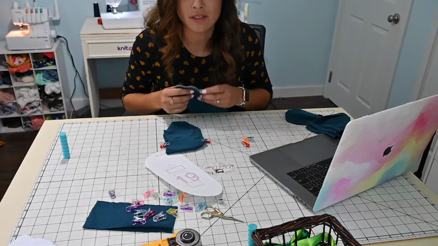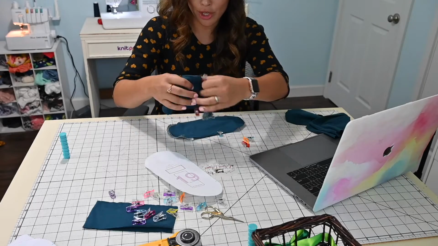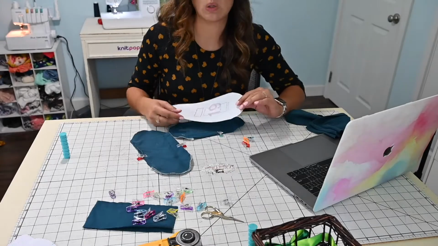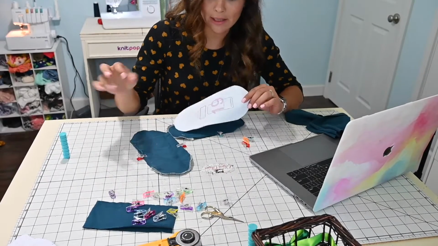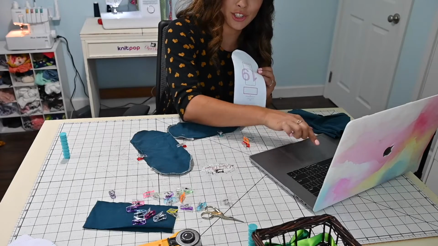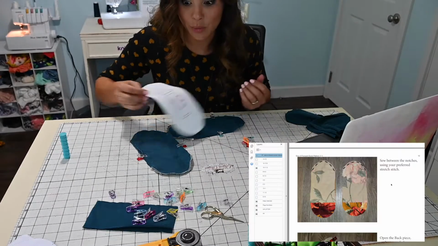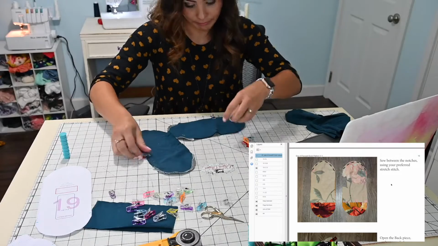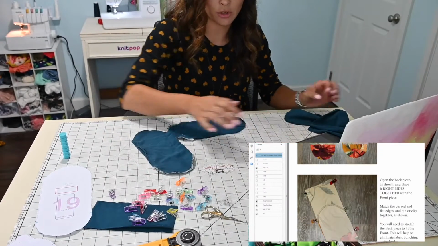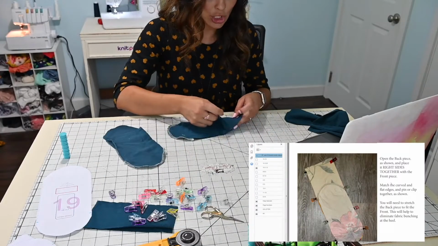Y'all, this is why it's so important for you to look at the instructions first. Here I was going to the next step and then I'm like, wait a minute. It's got little marks where to sew, and in your instructions it shows you just exactly where you need to sew. So make sure that you look at those instructions. All right, once that's sewn, we're gonna scroll down and see our next instruction.